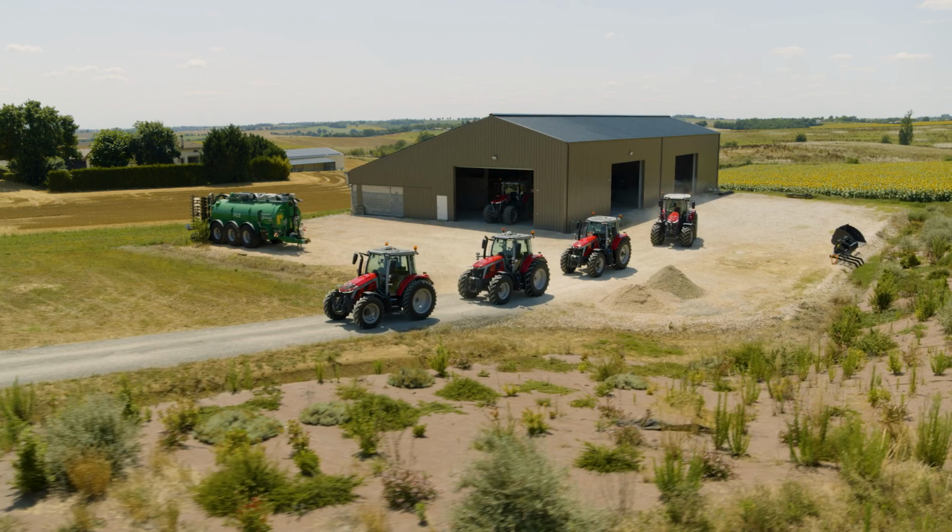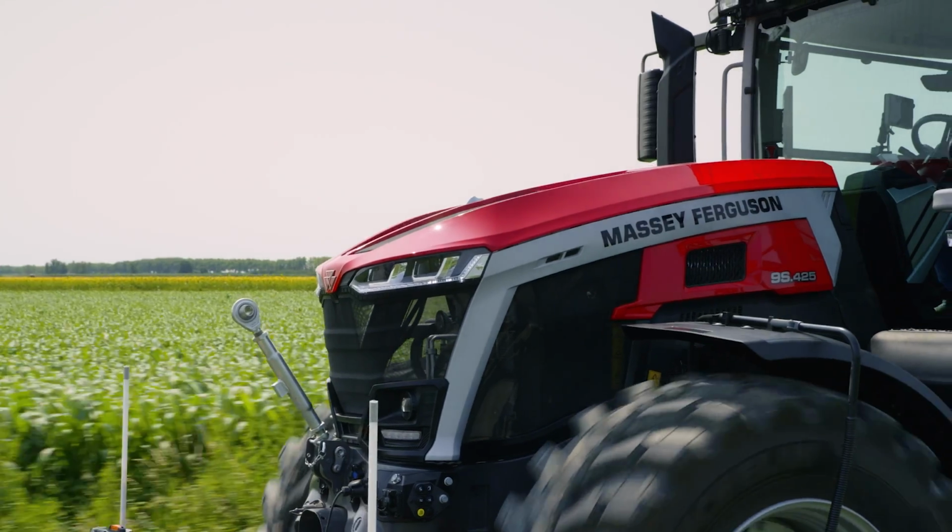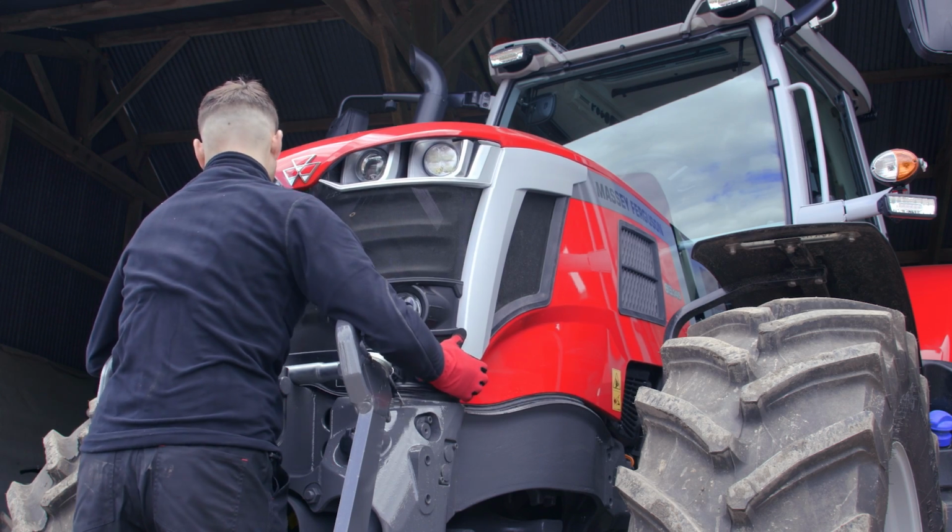Welcome to the How-To video series by Massey Ferguson. In this video, we'll explore how to master the engine settings of our tractors.